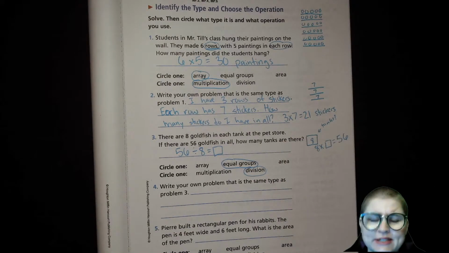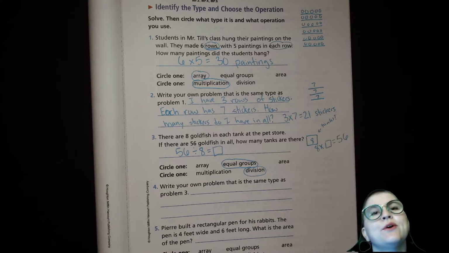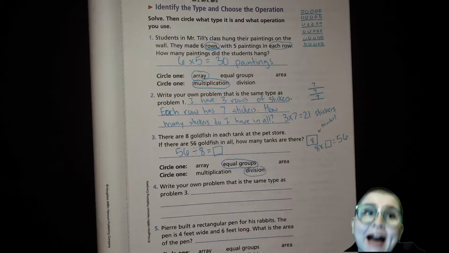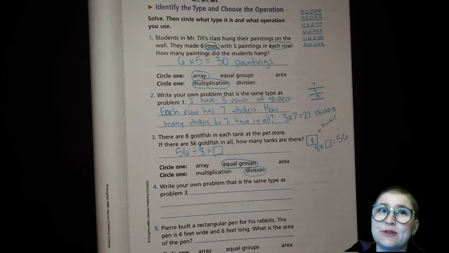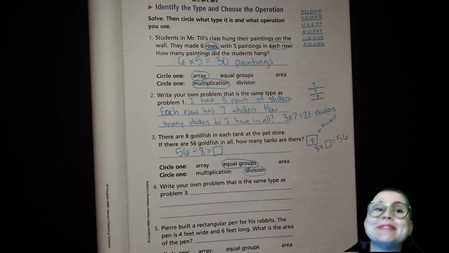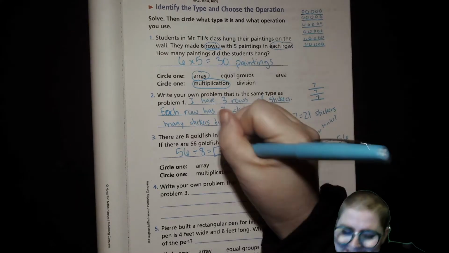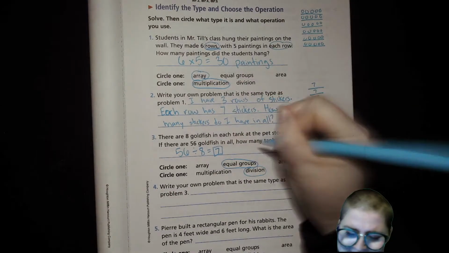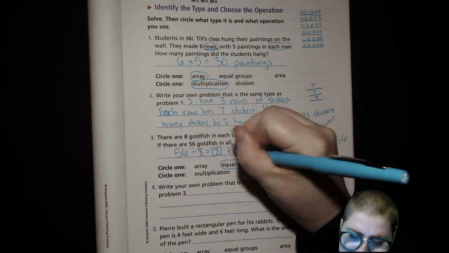So what is 56 divided by 8? Well, if you know 8 times 5, what's that? It's 40, so it's a little bit more than that. 8 times 6, 48. 8 times 7 is 56. There we go. So 7 tanks.